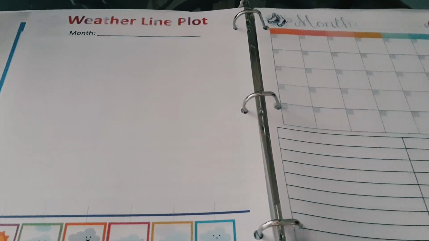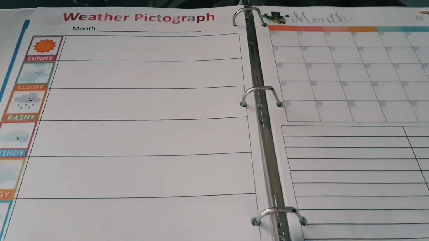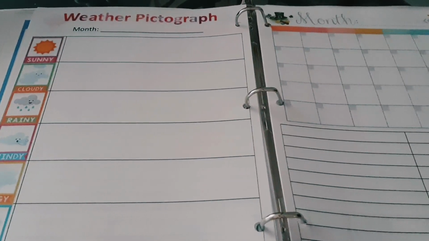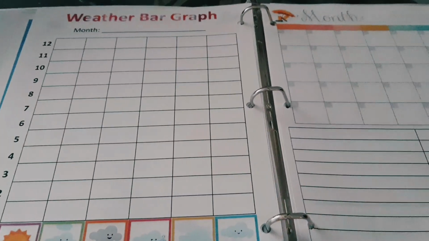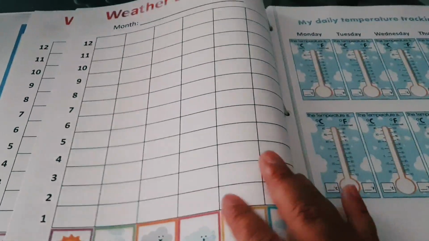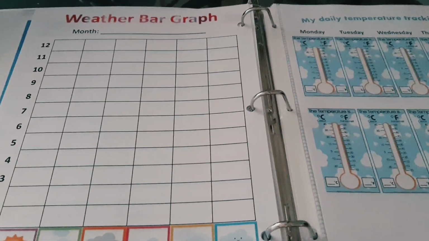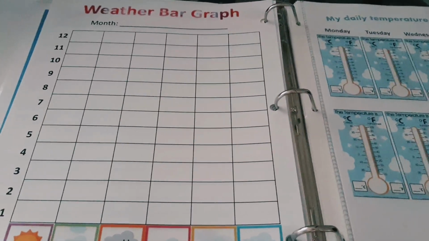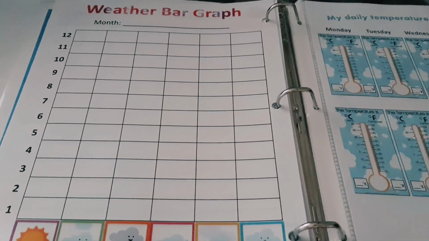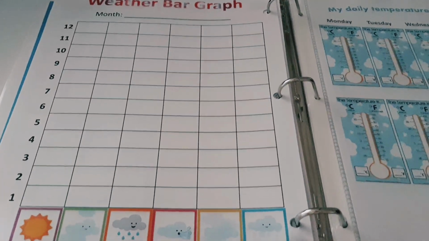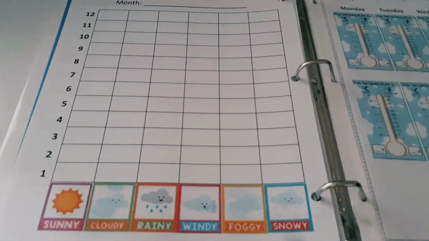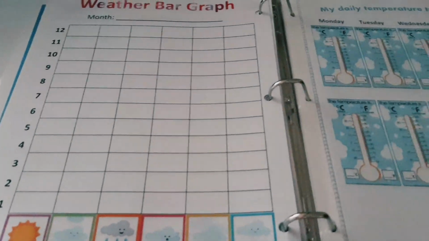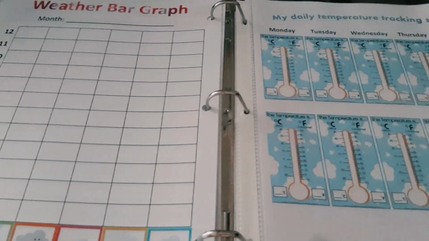Okay, and then those graphs just repeat throughout the rest of the year. Bar, picto, and line graph or line plot. It's a nice and easy way to help kids get to learn about graphing. And we do also discuss these graphs. So it's not just like, okay, fill in the graph and we're done. No. We discuss the graphs, like how many more sunny days were there than windy, and different types of questions, data analysis too.